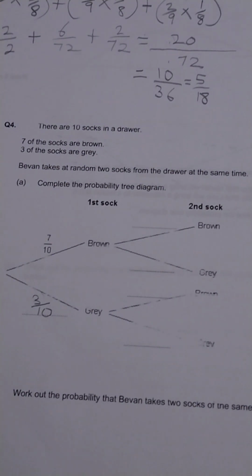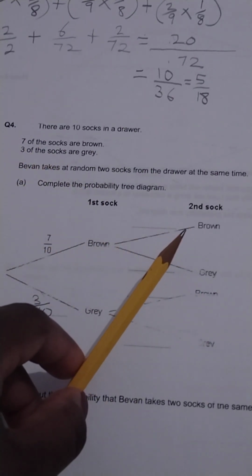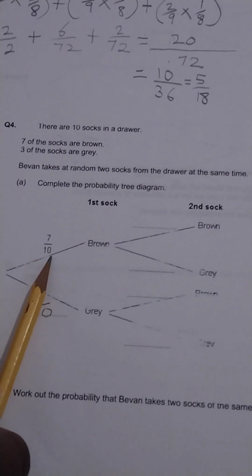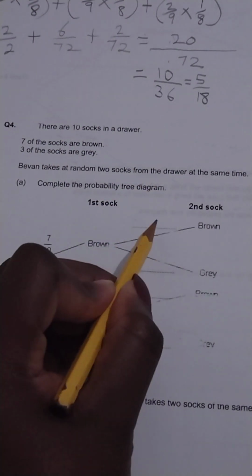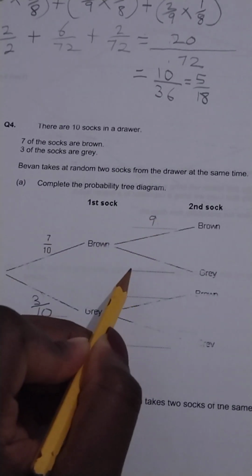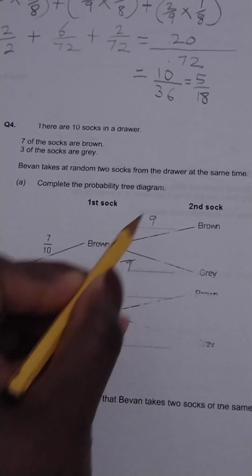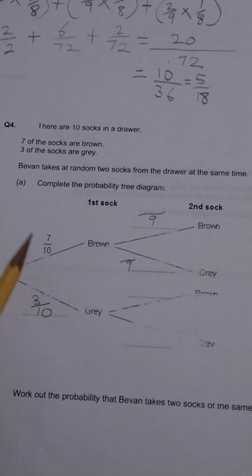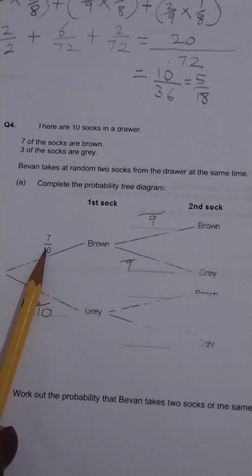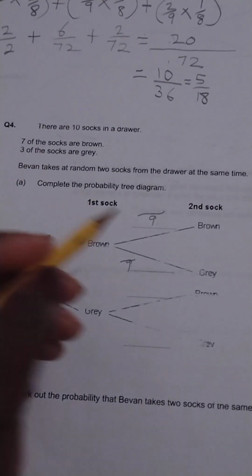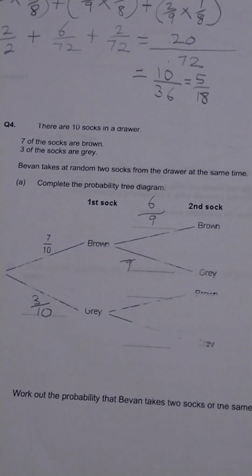So the probability of taking, so he took 2 socks at random, probability of taking a brown after taking a brown the first time. Okay, so if he takes a brown the first time, we will be left with 9 socks in the bag. So the first time he took 1 sock, probability of taking a brown is 7 out of 10. Now if he has taken a brown the first time, so he removes 1 brown, we will be left with 6 browns in the bag.